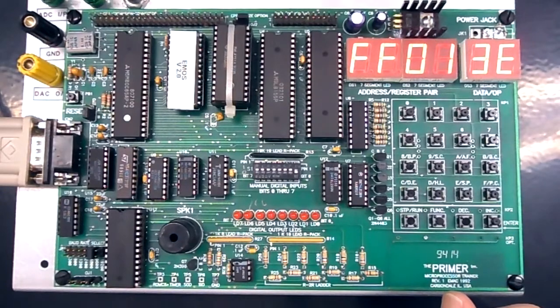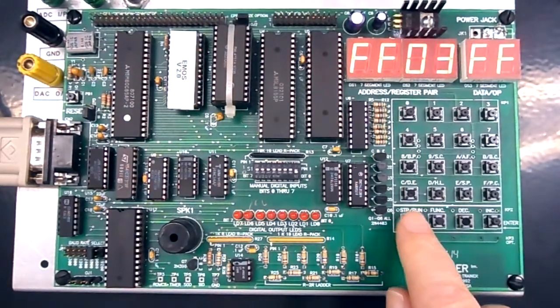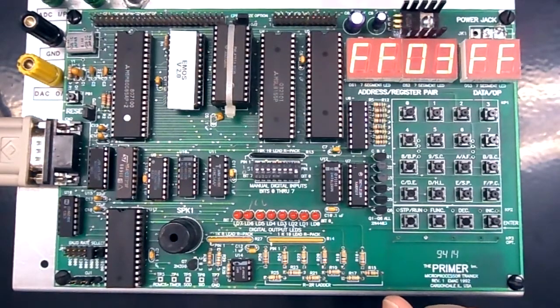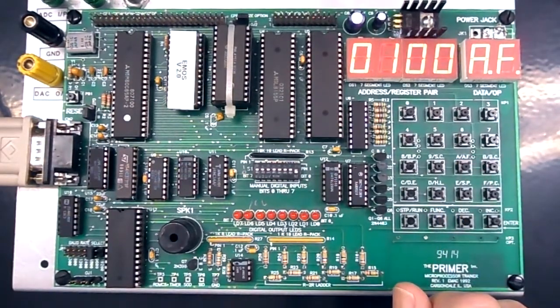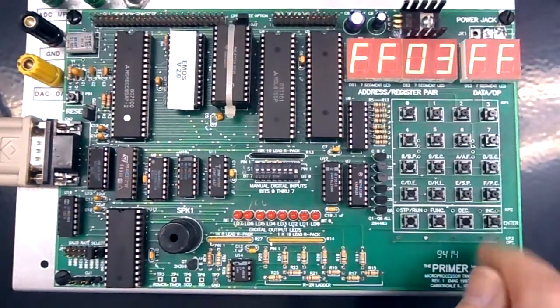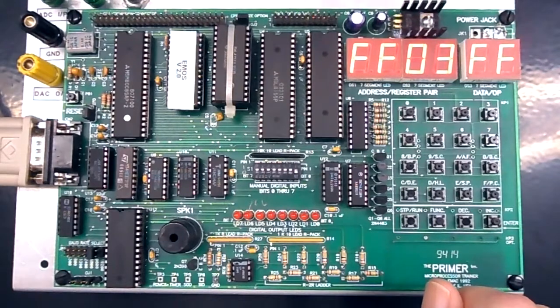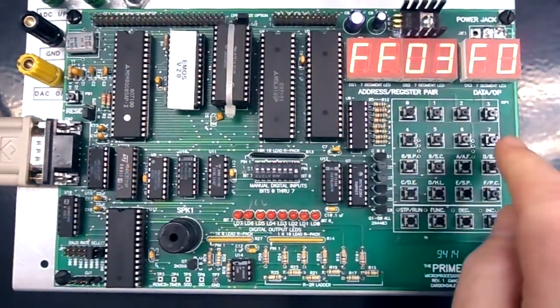Now from here I'm going to do a function run, and you can see that it does stop at FF03 where I put in that manual break. If I press function A, you can see that 1 got moved into the A register. So at FF03 I want to put back in the 06.